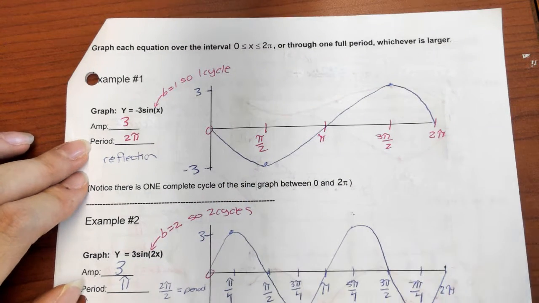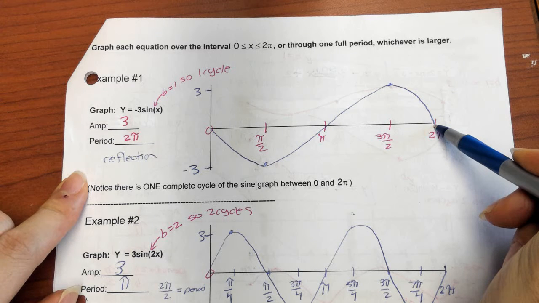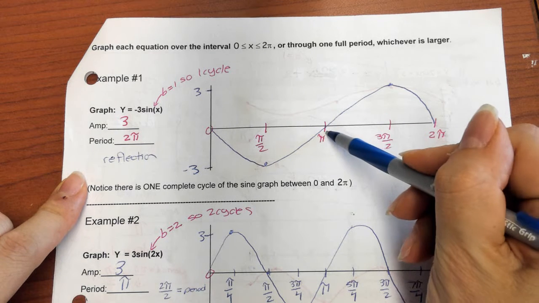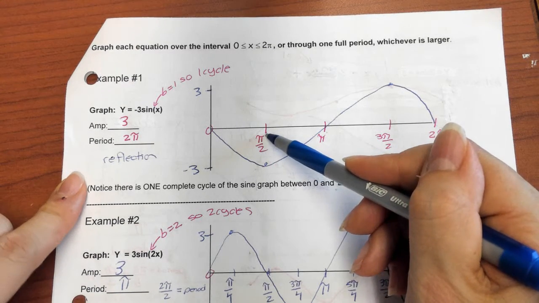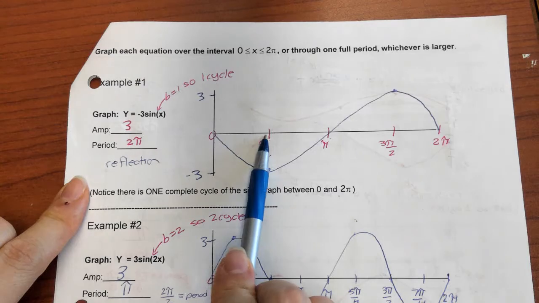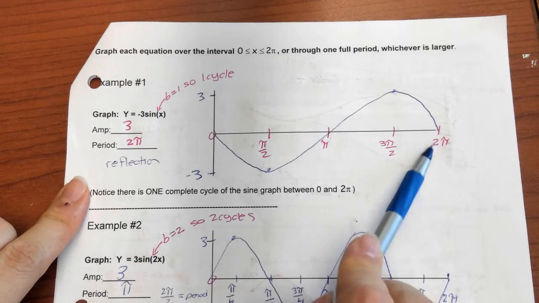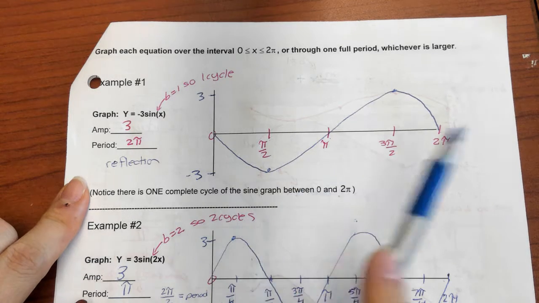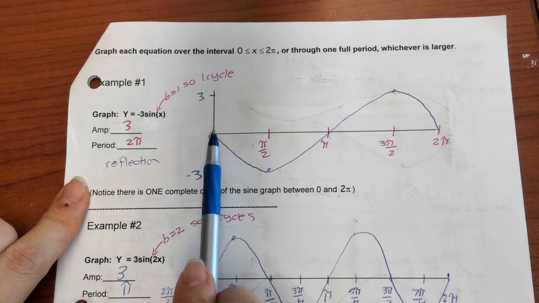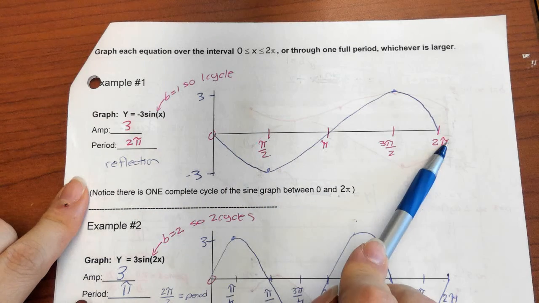So the way to graph it, go to your period, which for this one is 2 pi. Divide it by 2. That gives you pi. Divide that by 2. That gives you pi over 2. Now you know you're going by pi over 2. So pi over 2, 2 pi over 2, 3 pi over 2, 4 pi over 2. Right? And if we reduce 4 pi over 2, we get 2 pi, and 2 pi over 2 is pi. So those are my 5 points, including 0, right? 0, pi over 2, pi, 3 pi over 2, and 2 pi.